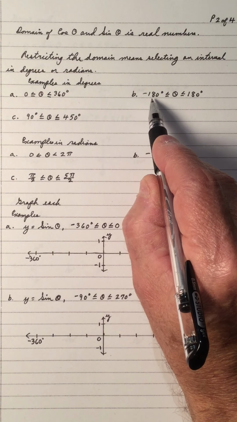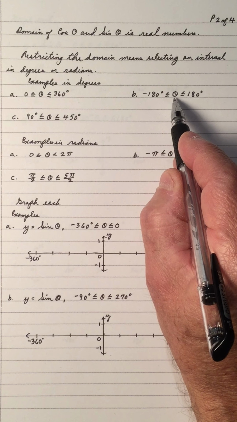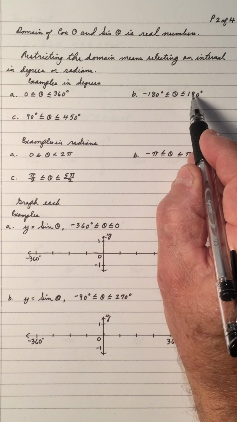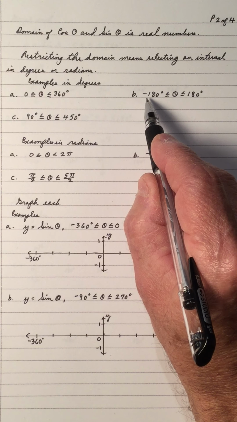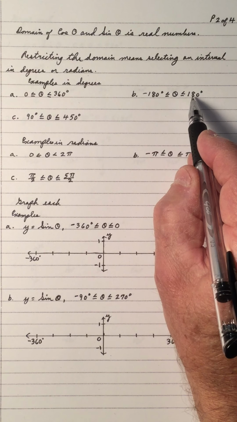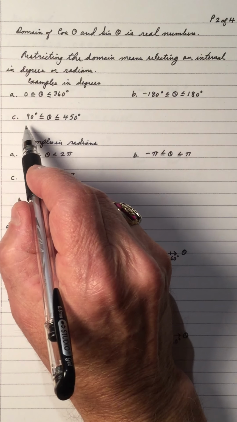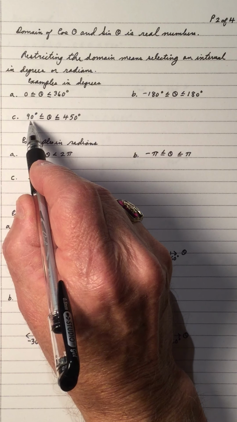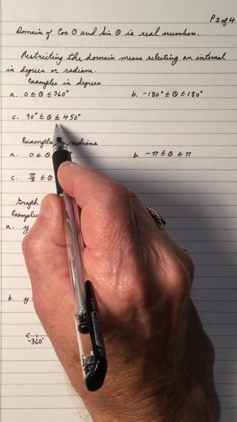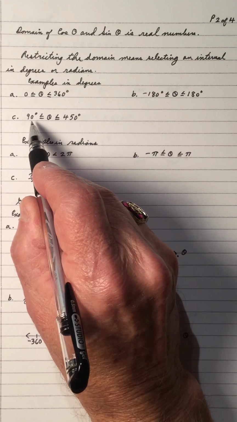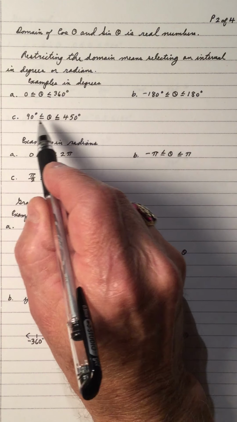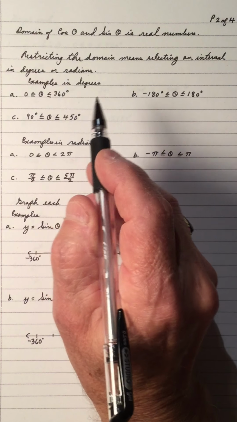B: negative 180 less than or equal to theta, less than or equal to 180. So it's between negative 180 and 180, also including negative 180 and 180. C: 90 is less than or equal to theta, less than or equal to 450. So between 90 and 450, equal to 90, equal to 450.